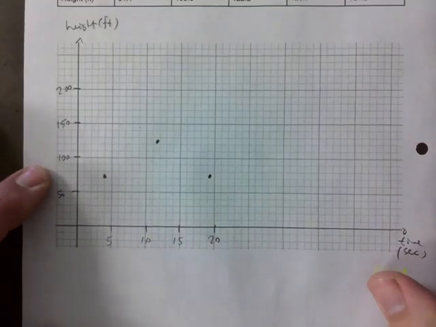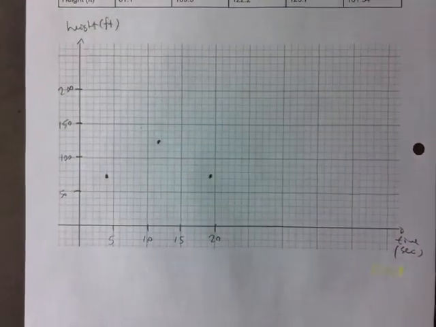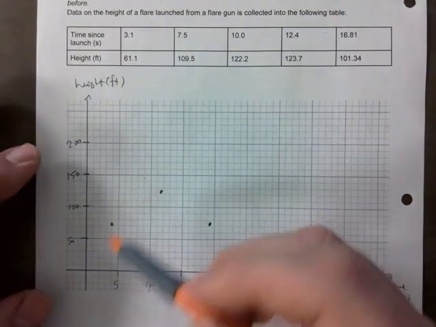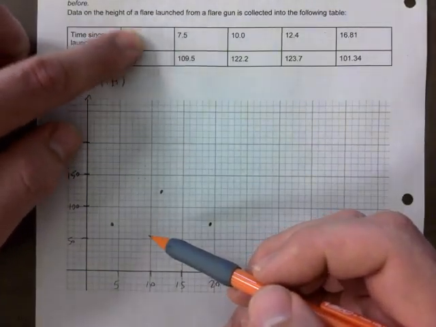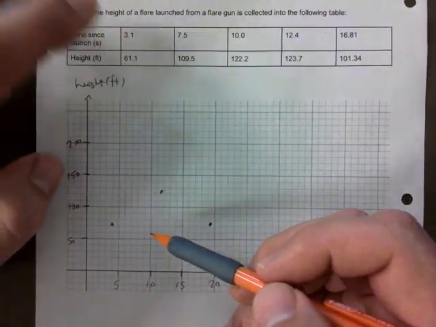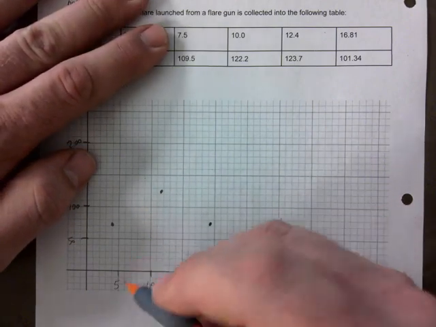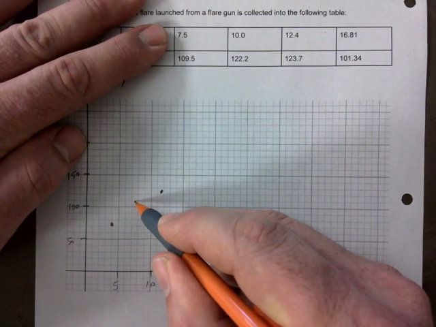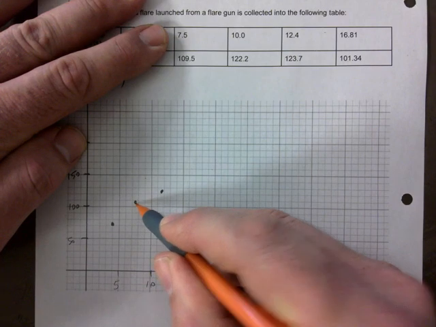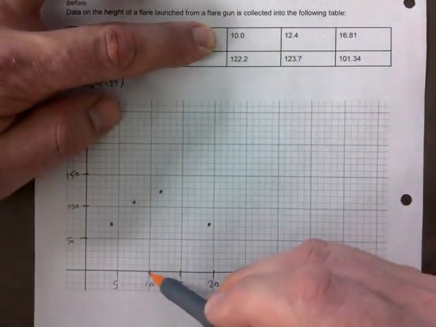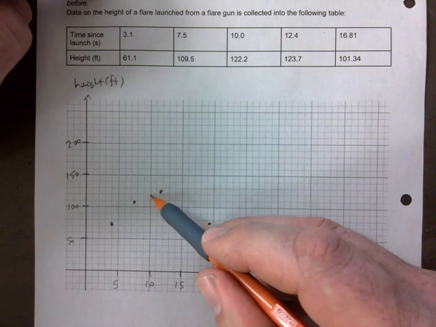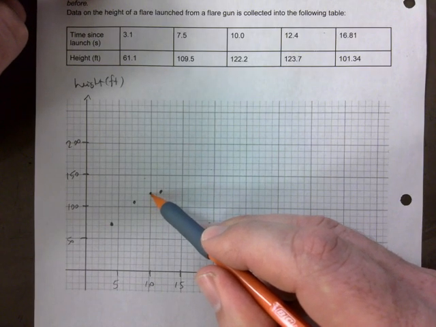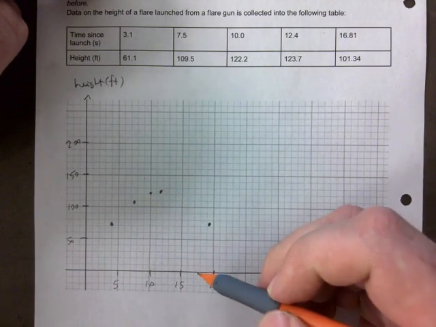And if you wanted to put the other points that are given, 3.161, that one technically shouldn't be on there, but we used it to model. 7.5, 109, you can put that in there, okay, to help you out. And then 10 is 122, so it should be just under the other one here, below the vertex.